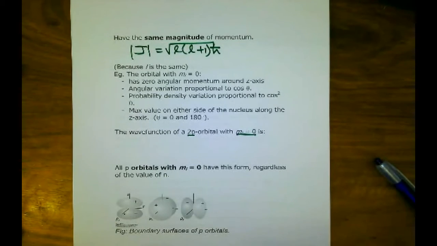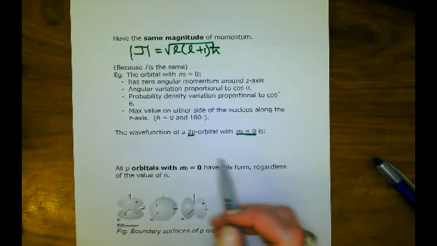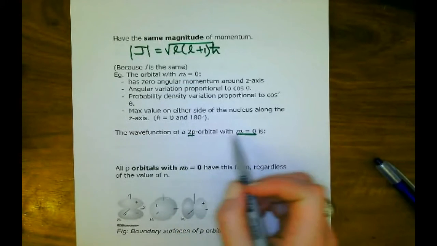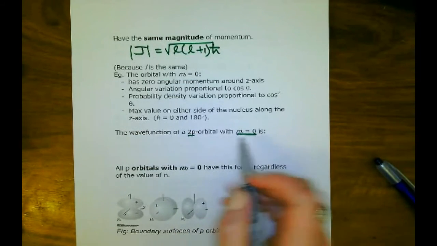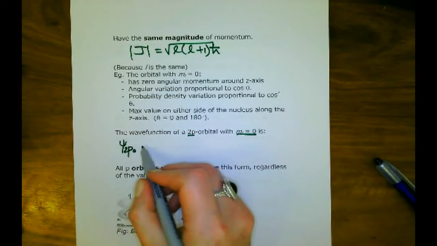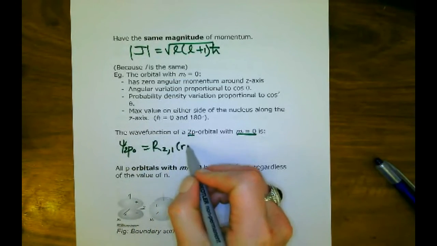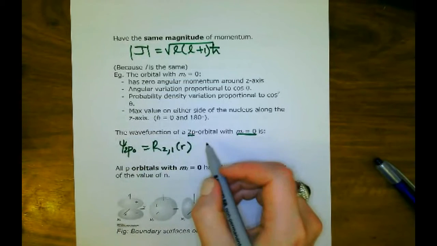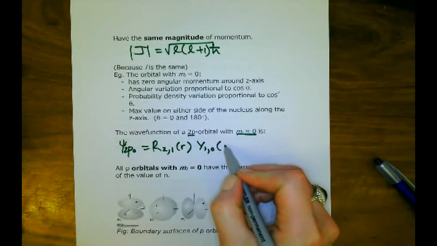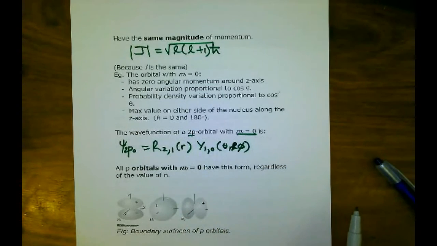So if we have a look at the wave functions for the p orbitals, you can also construct them from the information given in the 2 tables. So for the 2p orbital with ml equal to 0, you can find the radial part in table 10.1 and the angular part in table 9.3.